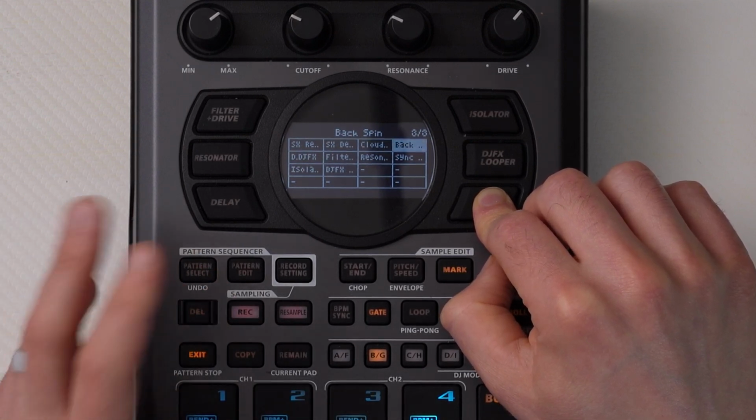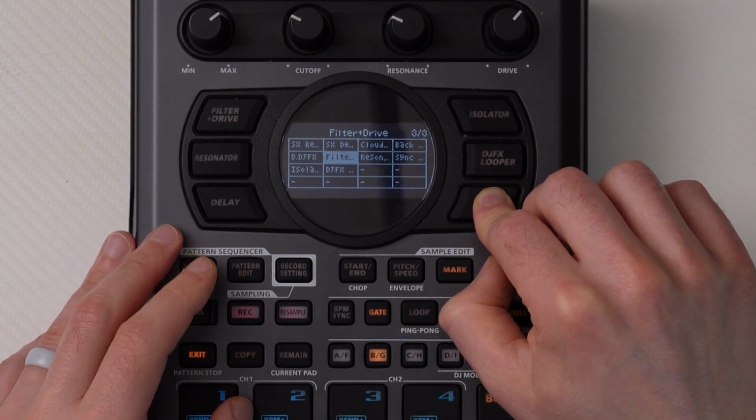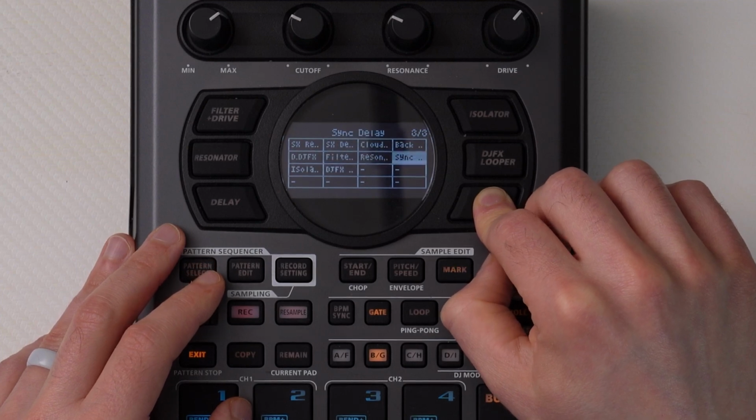cloud delay. Backspin, it's like another spin down type effect. DJ effects delay is another delay. Filter and drive, resonator, sync delay, isolator, and DJ effects looper.